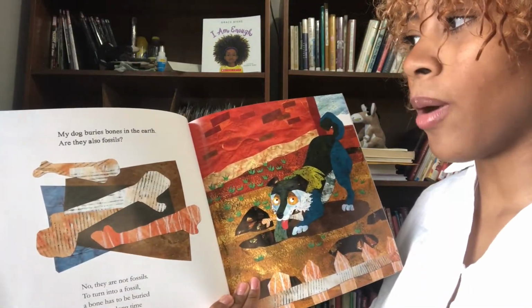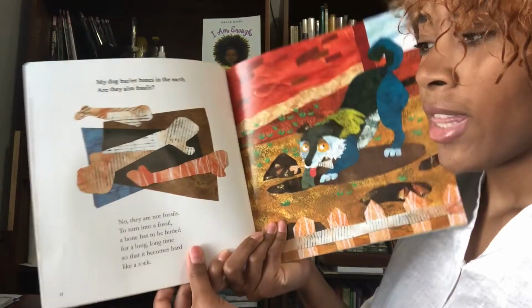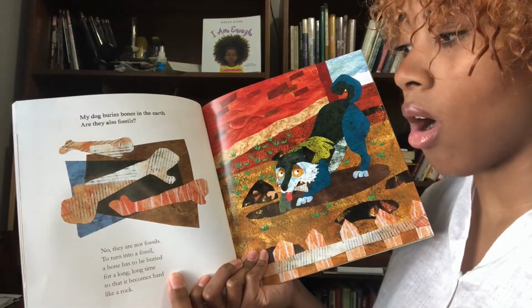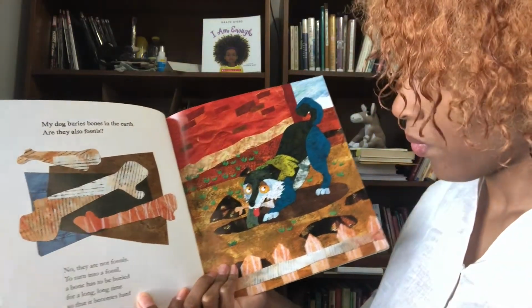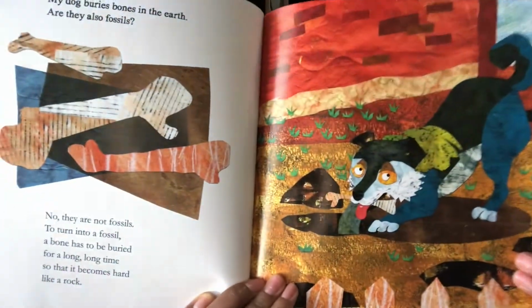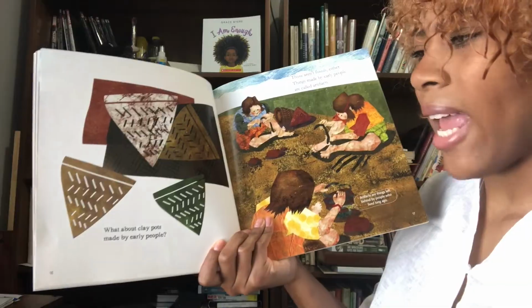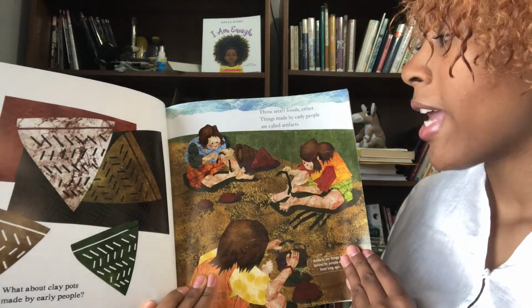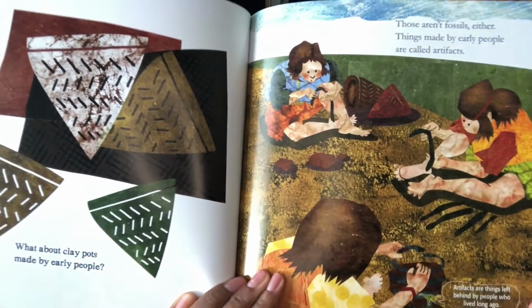My dog buried bones in the earth. Are they also fossils? No, they are not fossils. To turn into a fossil, a bone has to be buried for a long, long time so that it becomes hard like a rock. What about clay pots made by early people? Those aren't fossils either. Things made by early people are called artifacts.